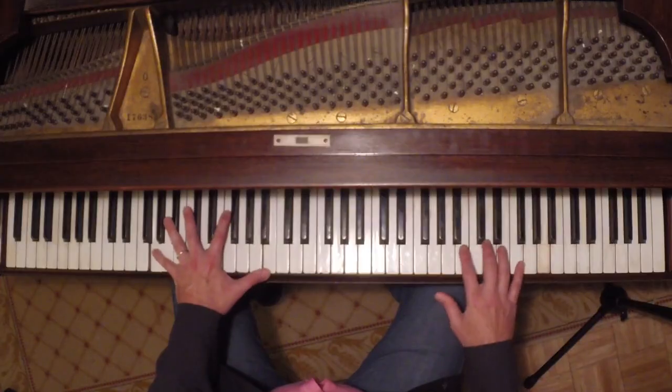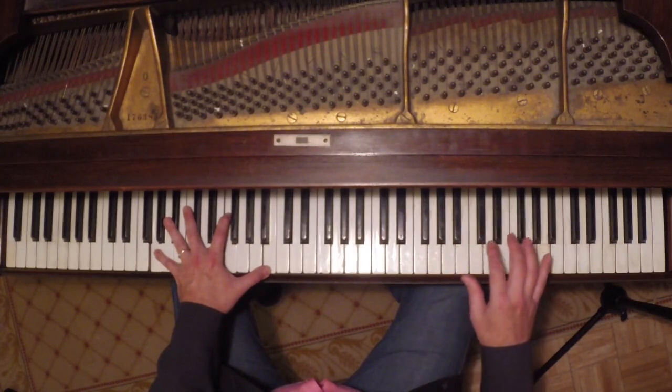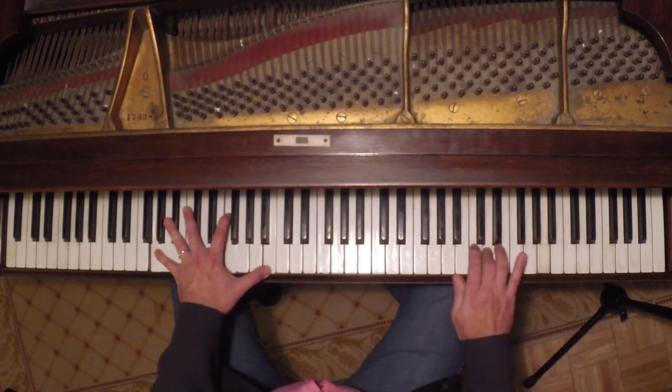So appoggiaturas, and then we have resolutions to the chord tones. So the chord tones, for example, in a dominant chord, G7, we have a resolution. It's very similar to an appoggiatura, but I call them resolutions to chord tones because they follow a very specific pattern.